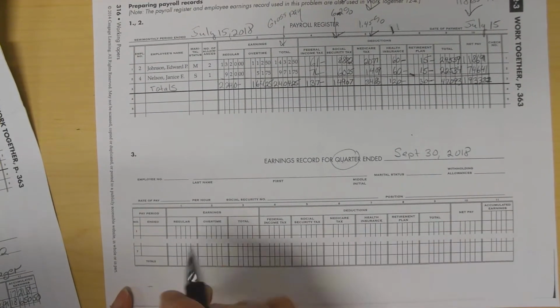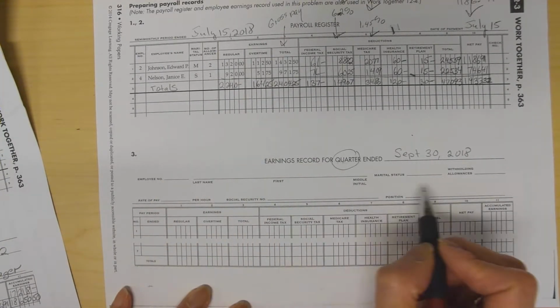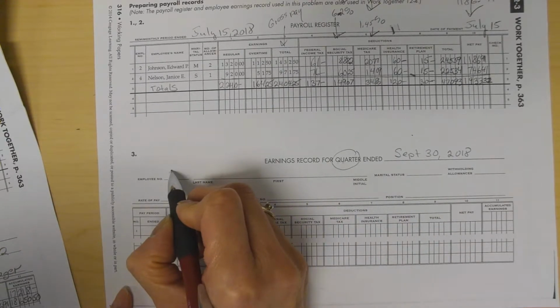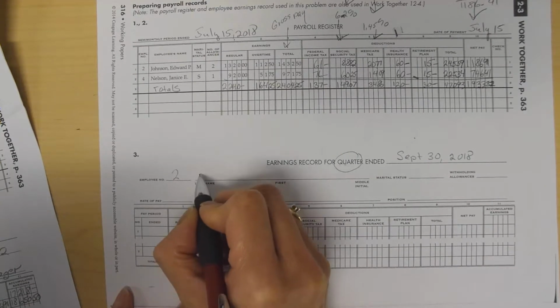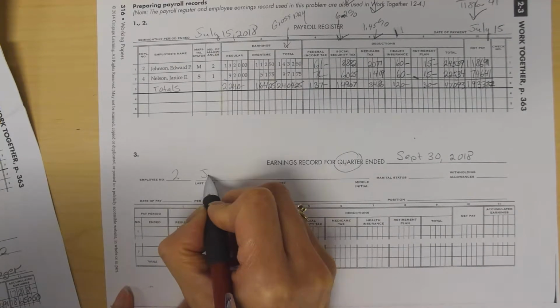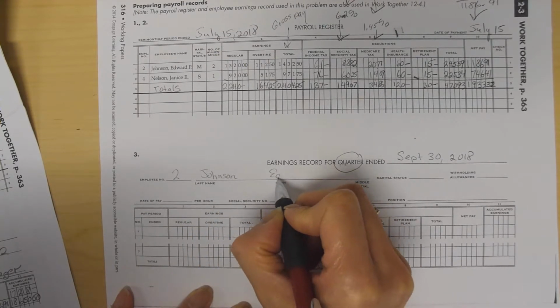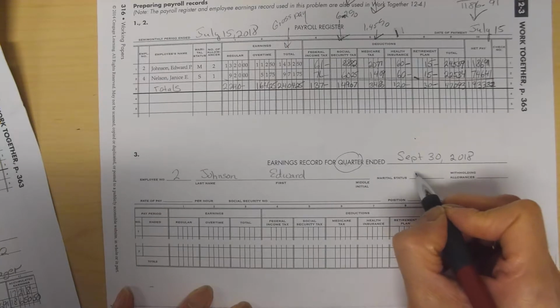All right, so now from your payroll register and the time cards, you're getting all of this information. Ed was employee number 2, and his last name was Johnson. So we're doing the employee record for Edward. His first name was Edward, and he didn't have a middle initial.